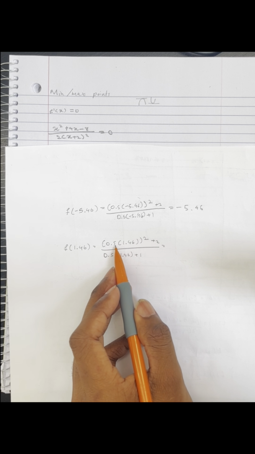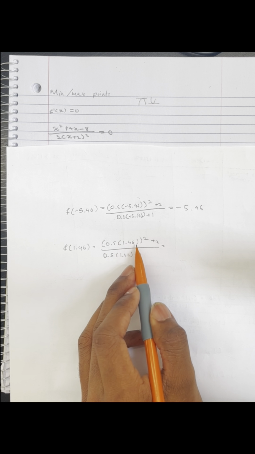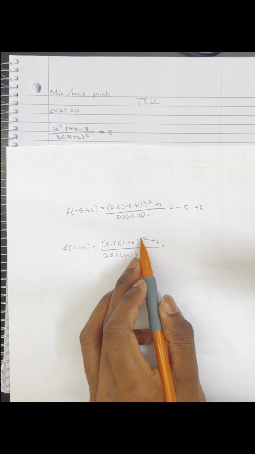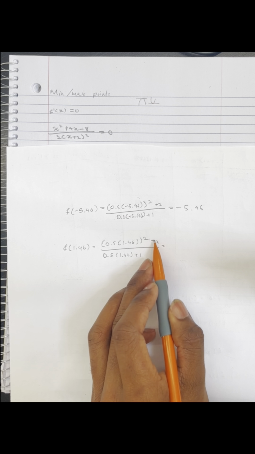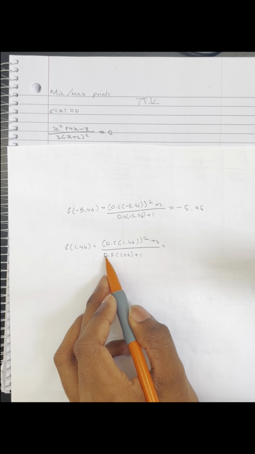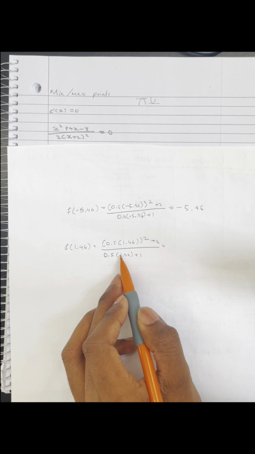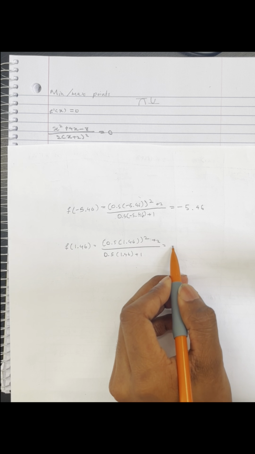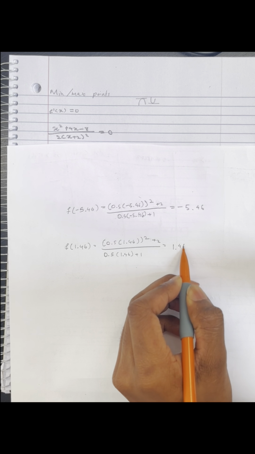And then 0.5 times 1.46 to the power of 2 plus 2, over 0.5 times 1.46 plus 1 simplifies into 1.46.